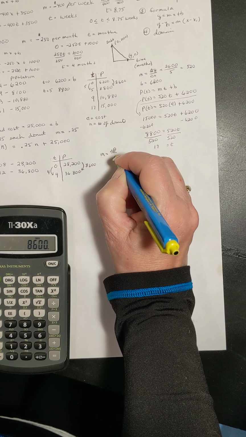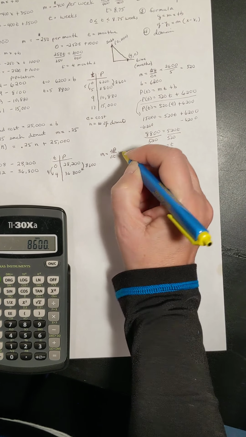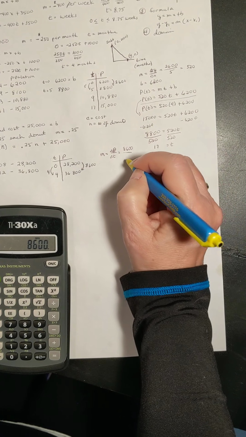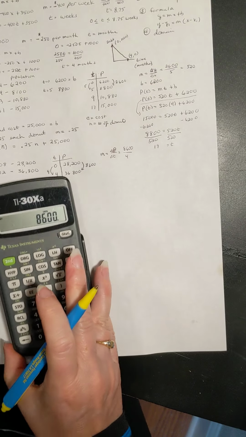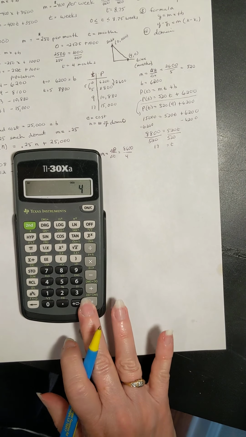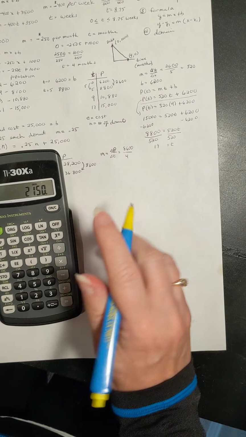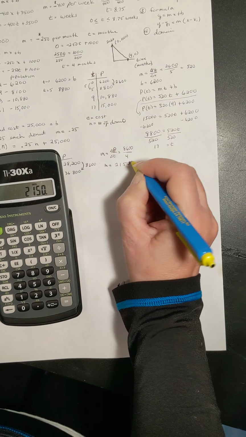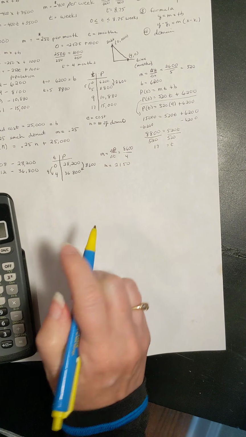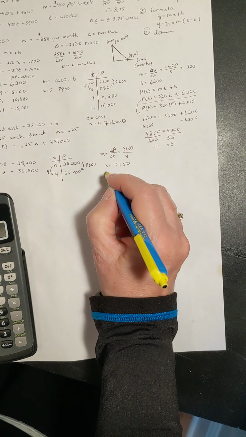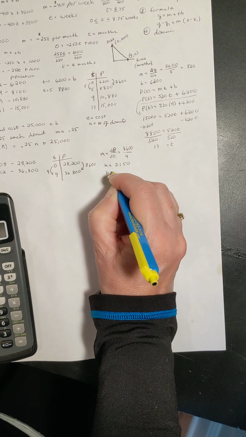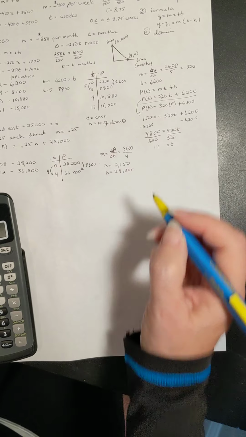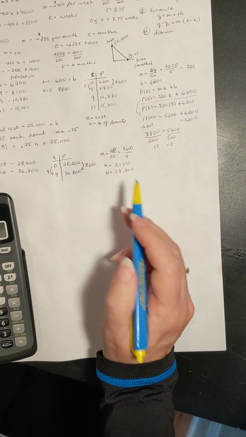Delta t, which is going to be 8,600 over 4. So I'll take this and divide it by 4. And so my slope is 2150. Then I can also tell that when time is 0, I'm starting at 28,200. All right? And so here's my B, here's my M.